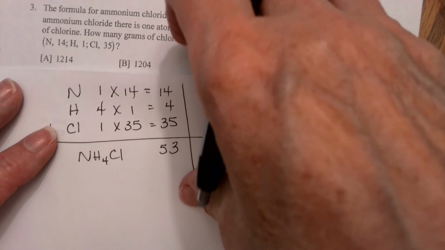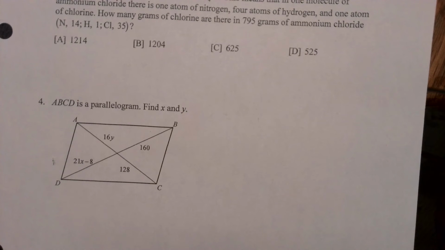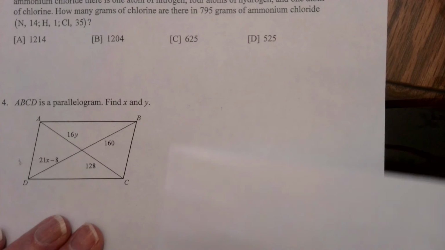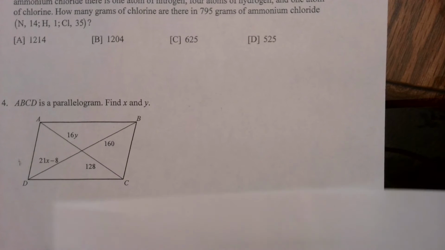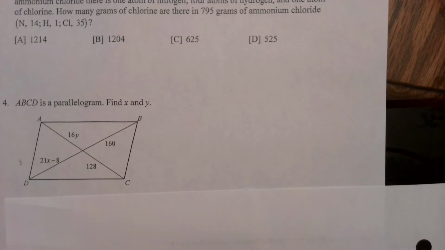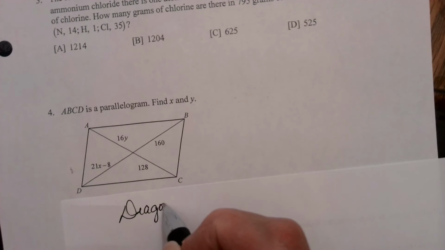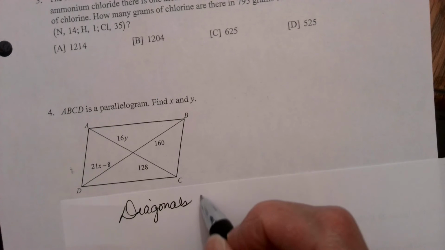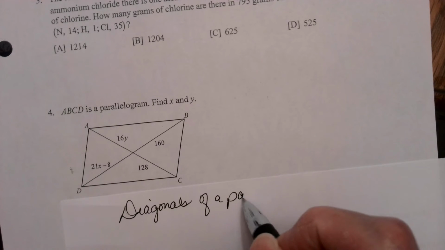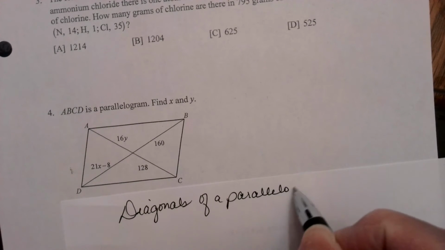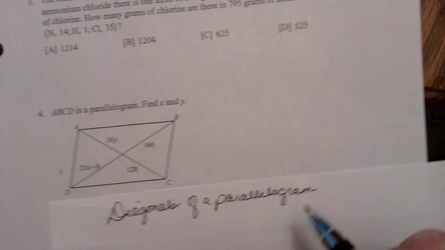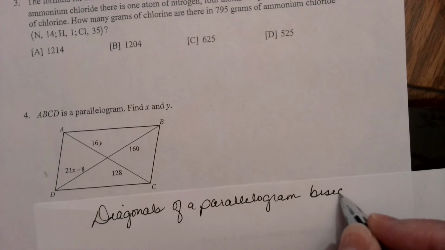Okay, let's look at the last problem. It says that ABCD is a parallelogram, I should have said. Find X and Y. So we know that the diagonals of a parallelogram bisect each other. You need to write that down. Diagonals of a parallelogram bisect each other.